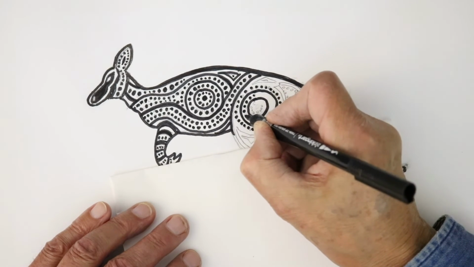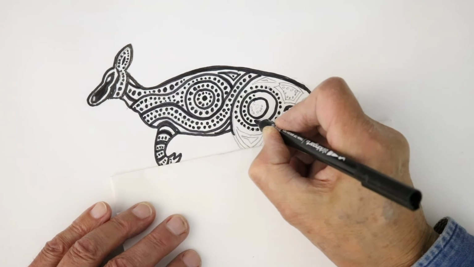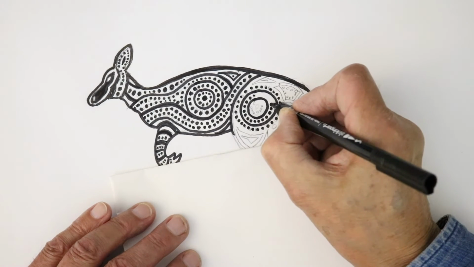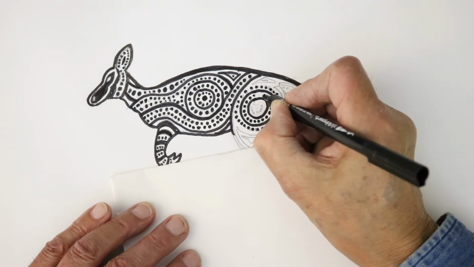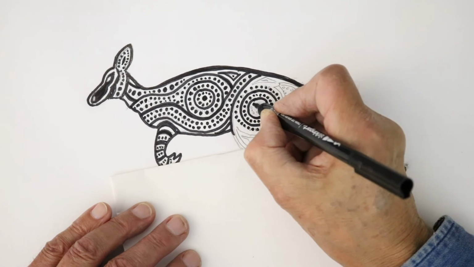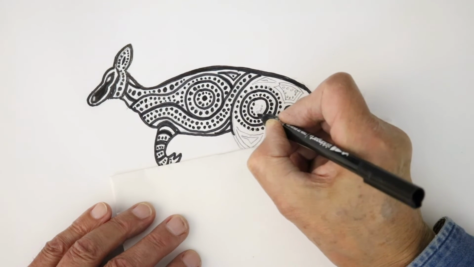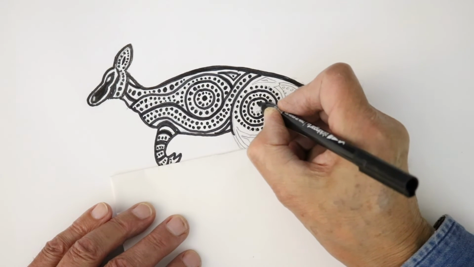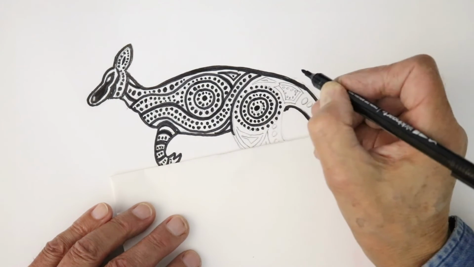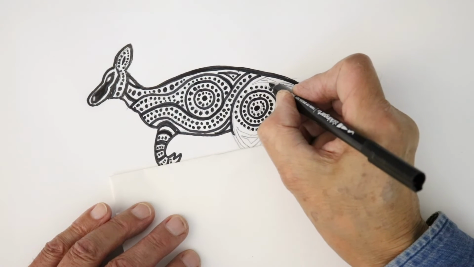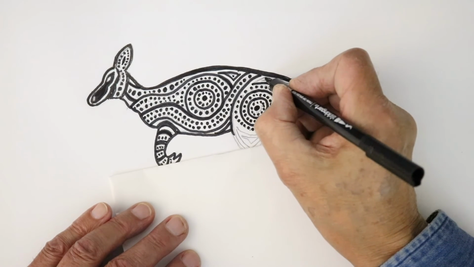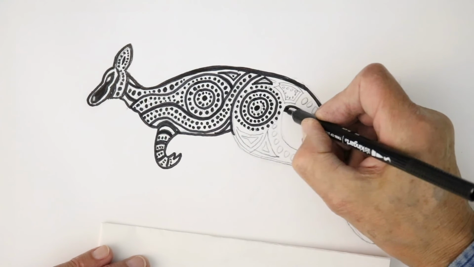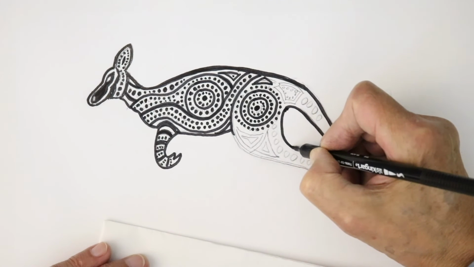So I'm continuing with these dots, nice and carefully, just a little dot at a time, going around the circles that I've made here. And then the inside, like that, and a black shape in the center. And then, of course, these shapes that I put in like that. And the outline, of course, again, doubled up.